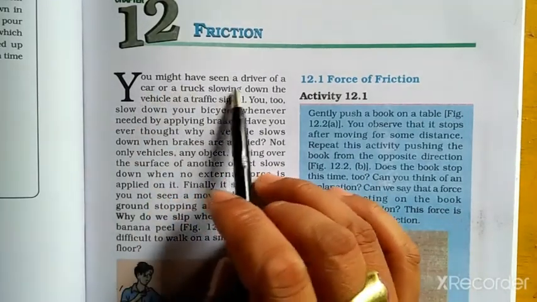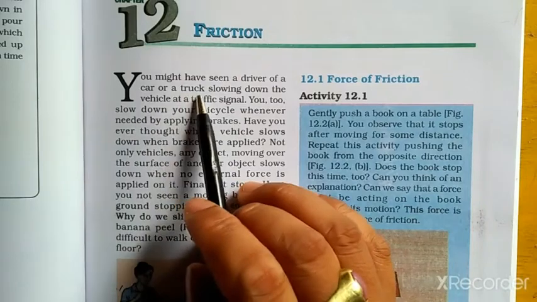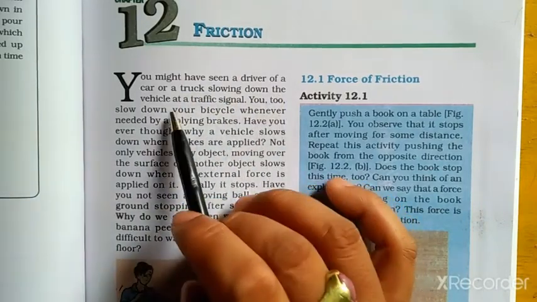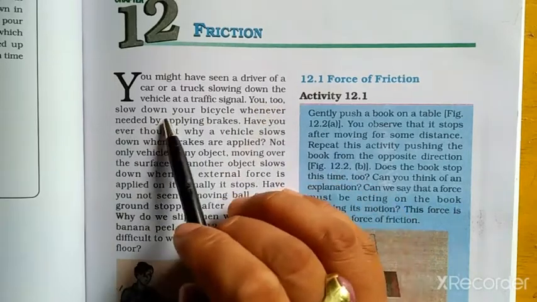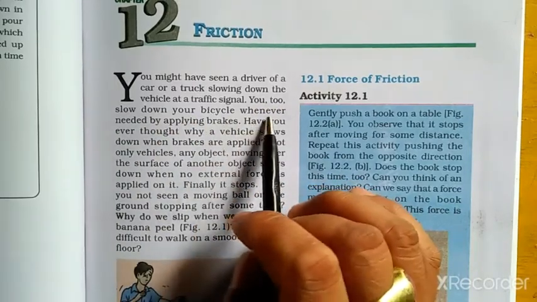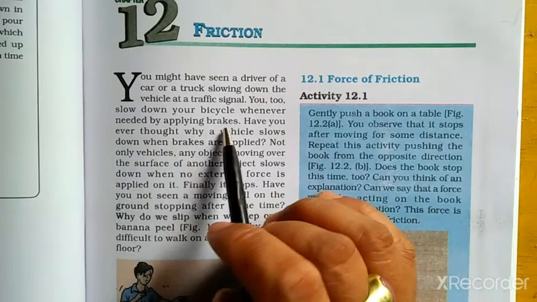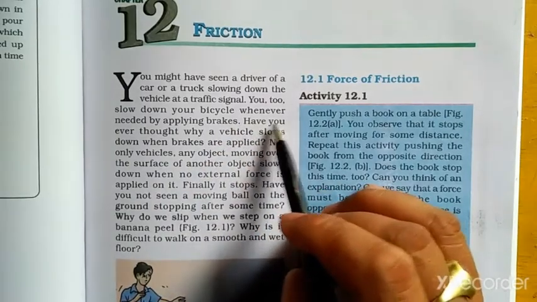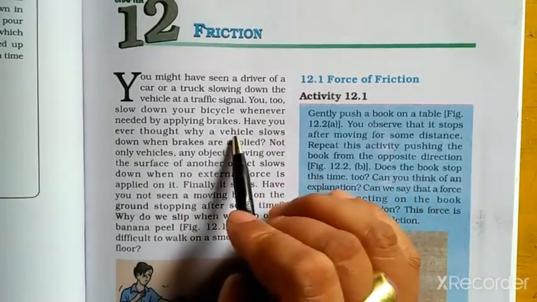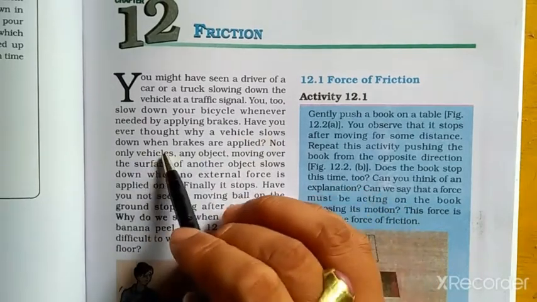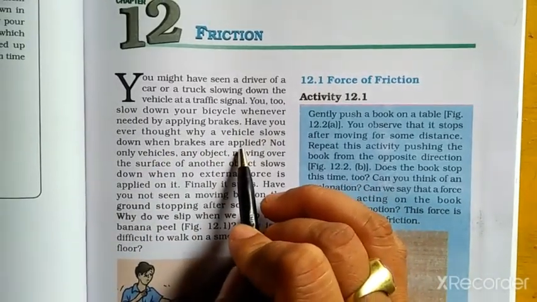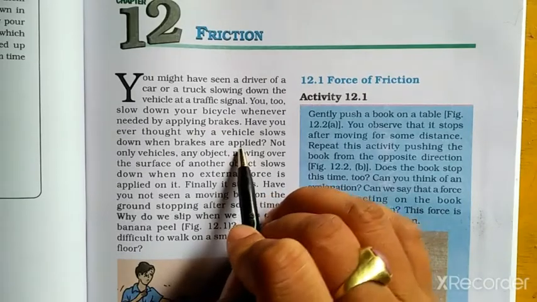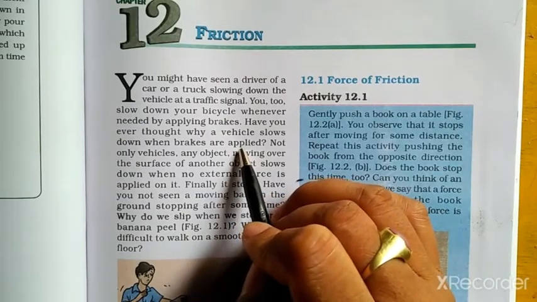You might have seen a driver of a car or a truck slowing down the vehicle at a traffic signal. You too slow down your bicycle whenever needed by applying brakes. Have you ever thought why a vehicle slows down when brakes are applied? It is because of the friction between the brake shoe and the wheel of the vehicles.